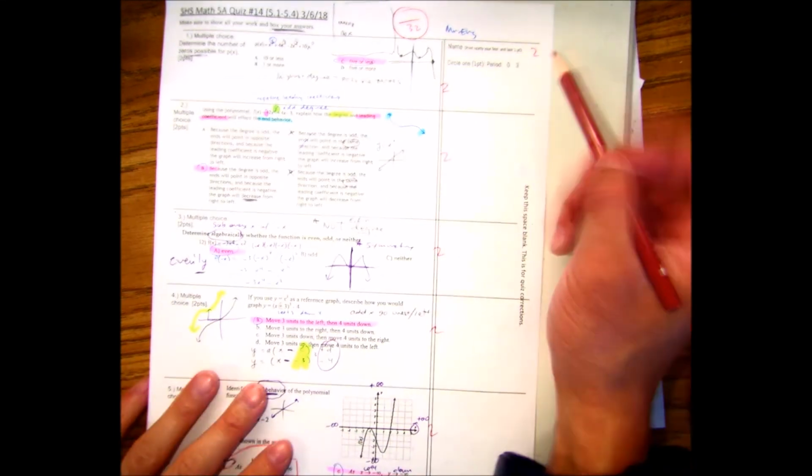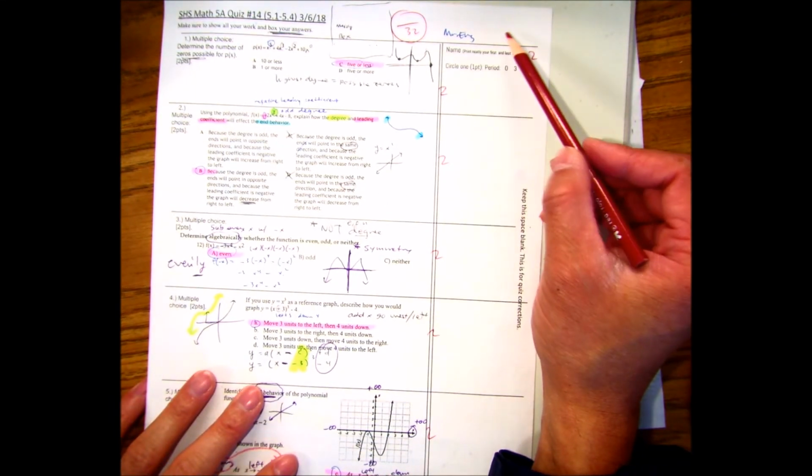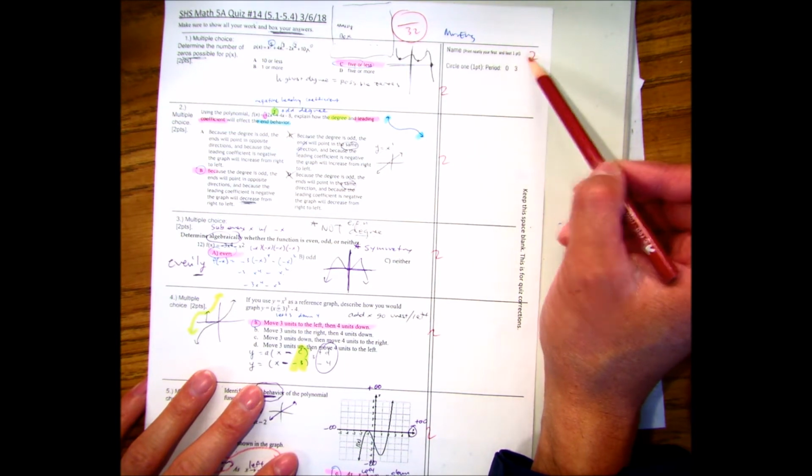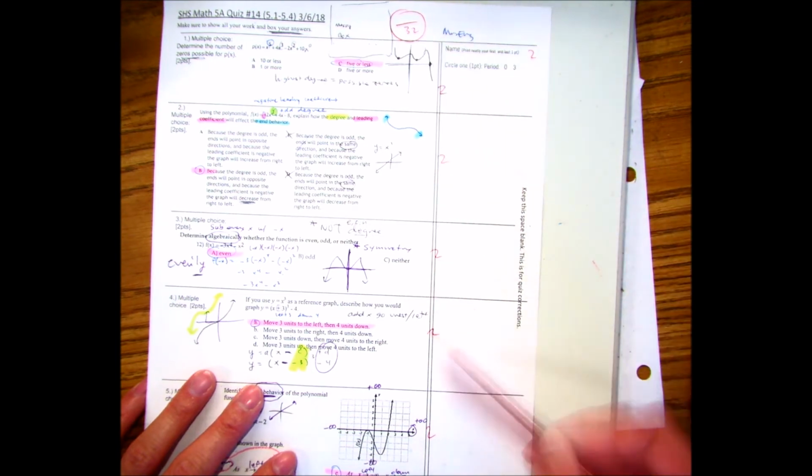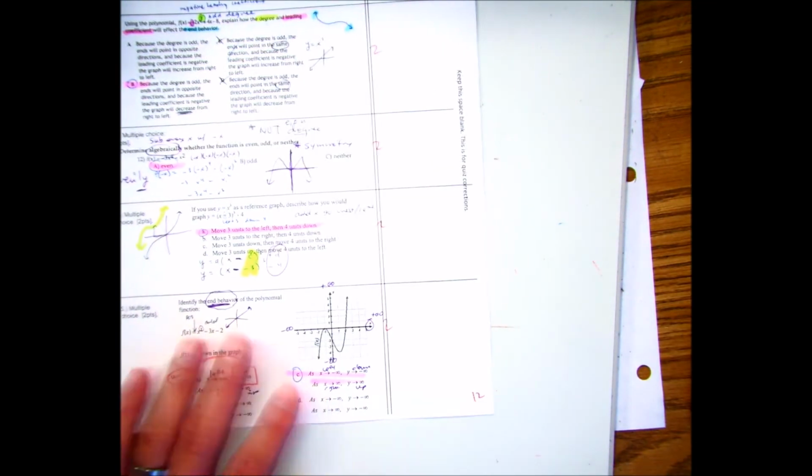So you should have on this side 1 point for your name written nice and neatly. Circle the period, that's 2 points, and each multiple choice, 2, 4, 6, 8, 10, 12, and that's the max score for that side.